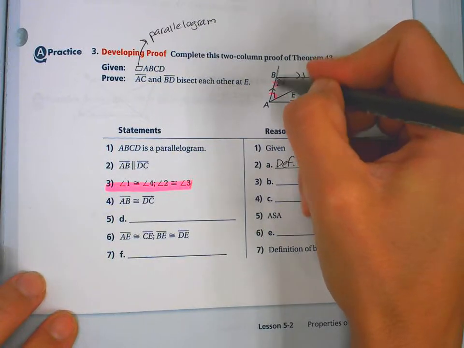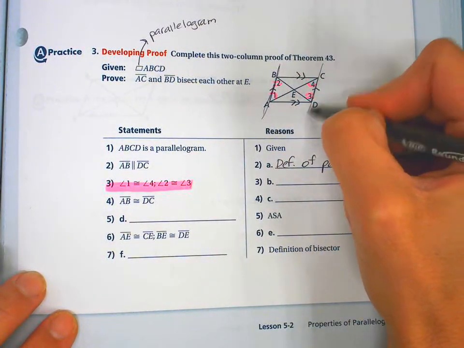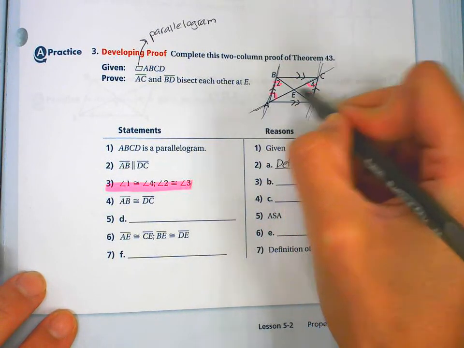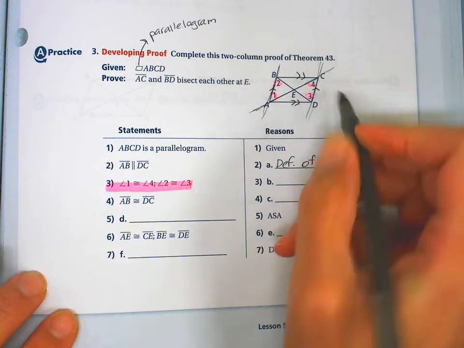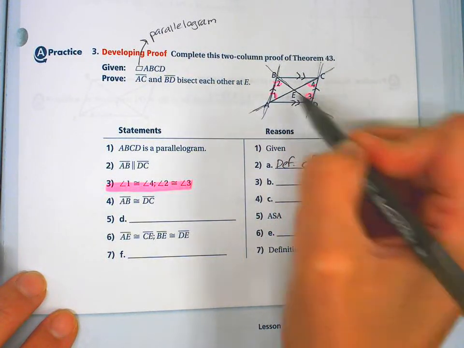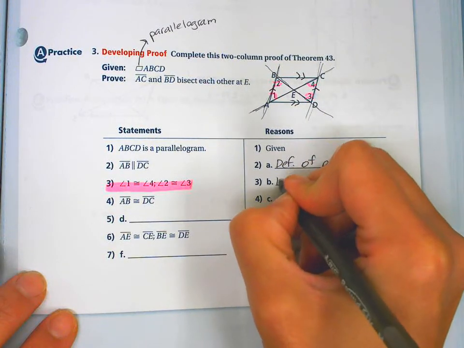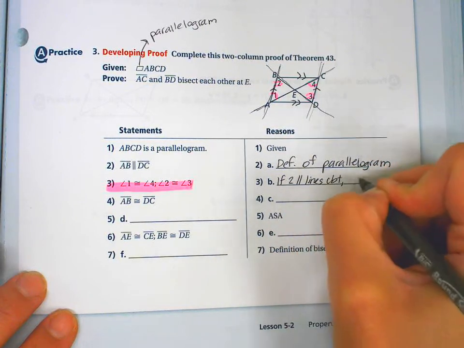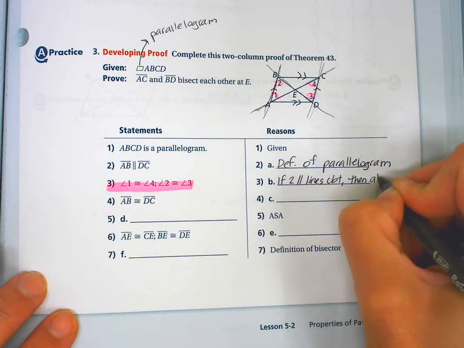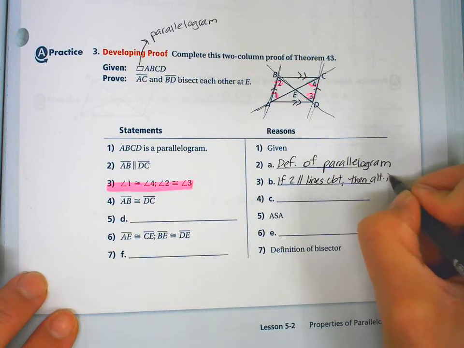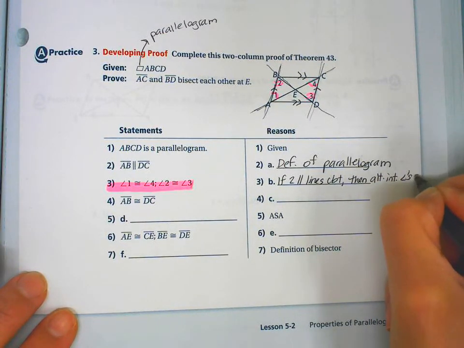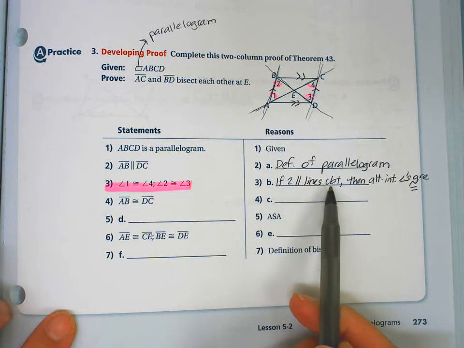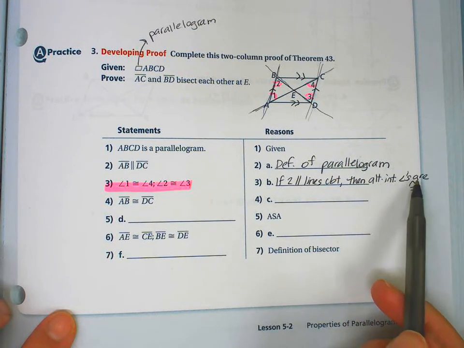So if we extend those parallel lines, and then look, cut by transversals, I'm noticing we do have alternate interior angles along that transversal. And then if we look along this transversal, we have alternate interior angles. So if two parallel lines are cut by a transversal, there are two pairs of alternate interior angles that are congruent. So try to fit that in there. If two parallel lines are cut by a transversal, then alternate interior angles are congruent.